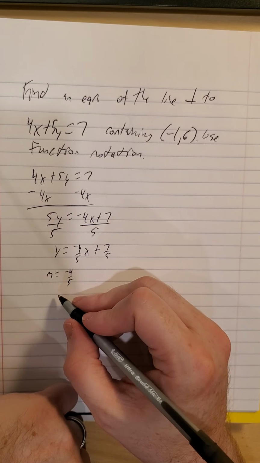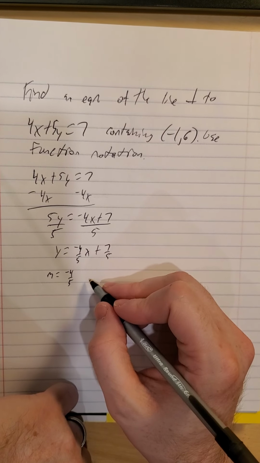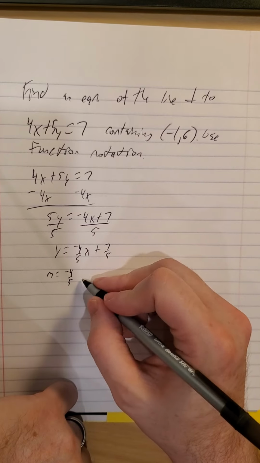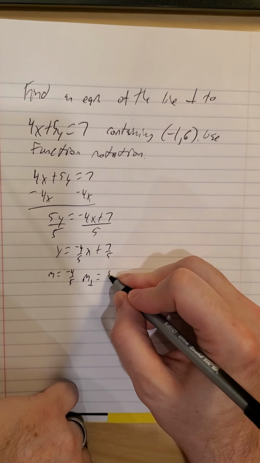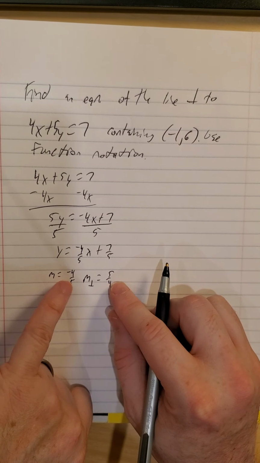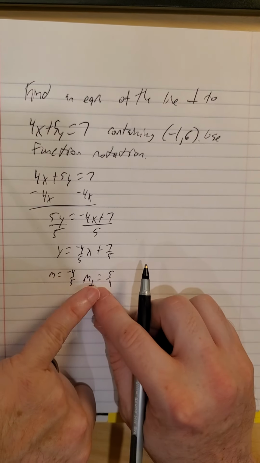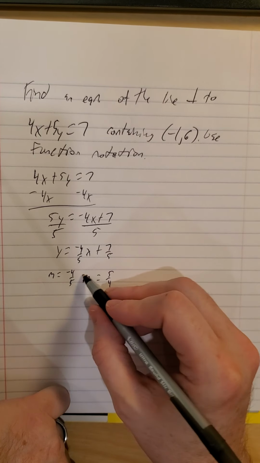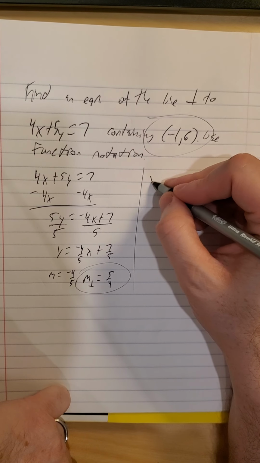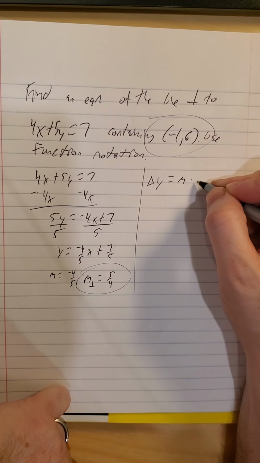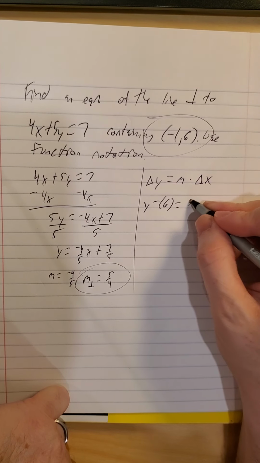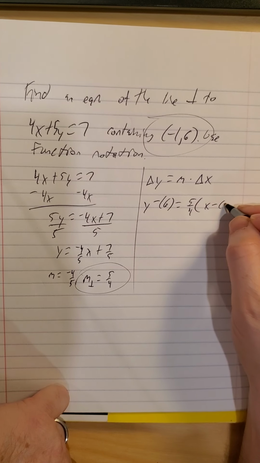We want the perpendicular slope to end up with a negative 1 when we multiply it with the original slope. So that means that m perp would have to be 5/4. So negative times a positive kicks us to a negative, and 4/5 and 5/4 multiply to 1. So basically we want this slope with that point. So then we're just doing change in y is slope times change in x. So y minus 6 is our slope times our change in x.